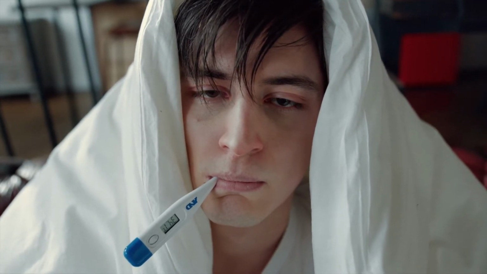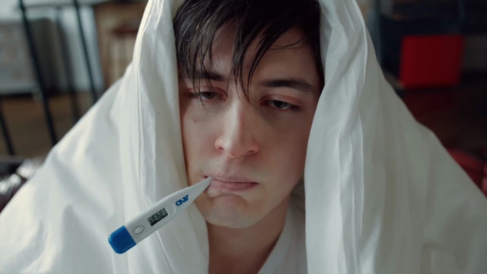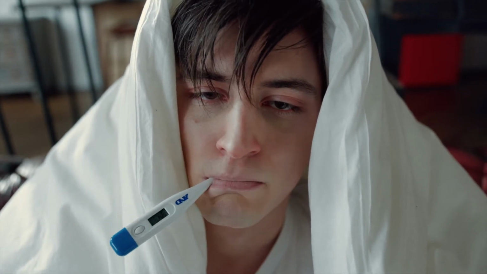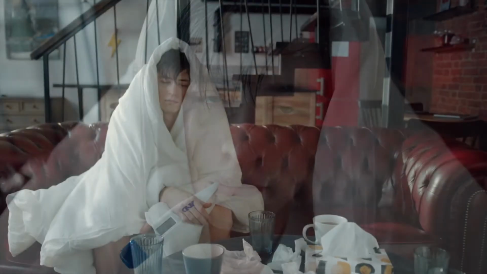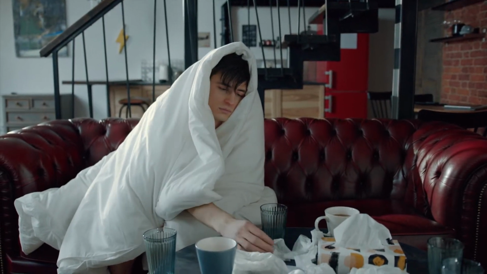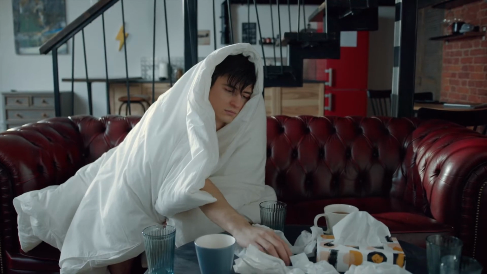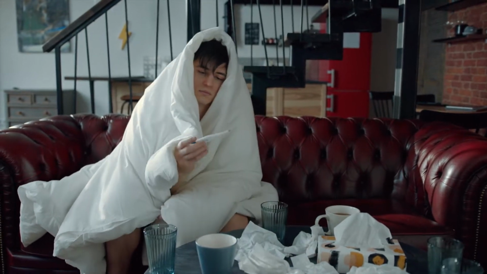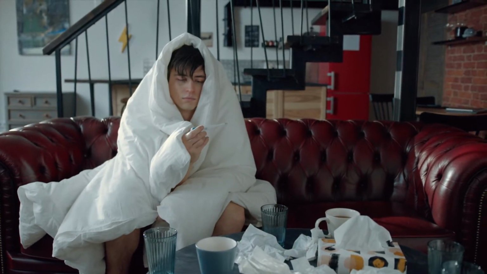A sign is a measurable or observable finding that the tech can witness. Some examples of signs are bruising, vomiting, hives, pale skin, blood pressure, heart rate, and respiratory rate.